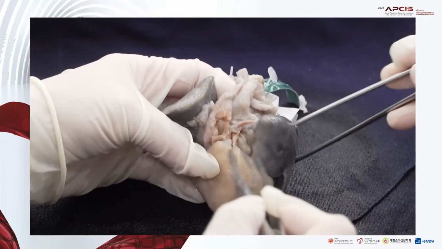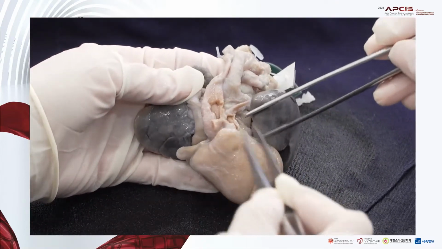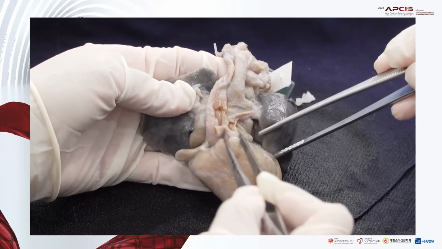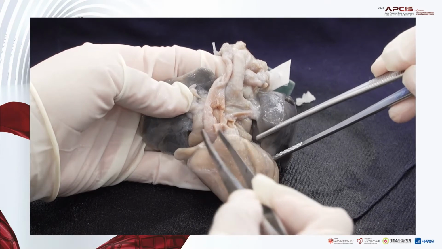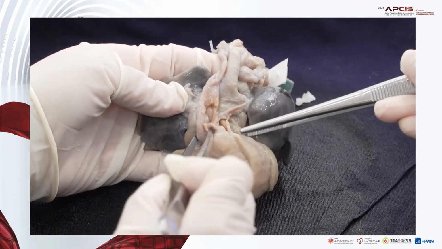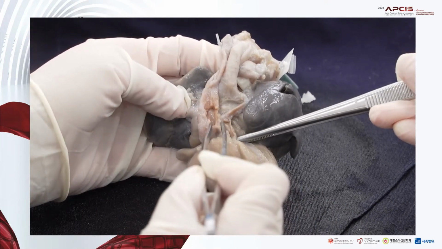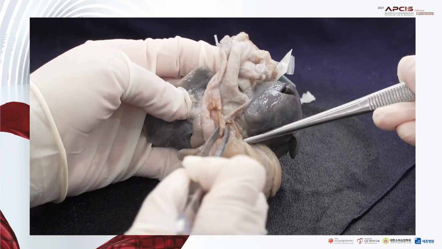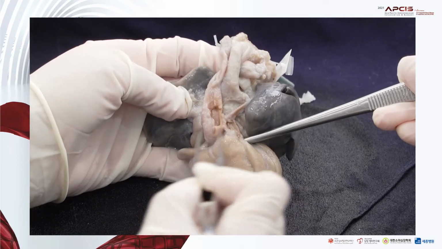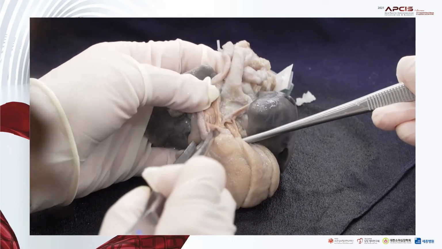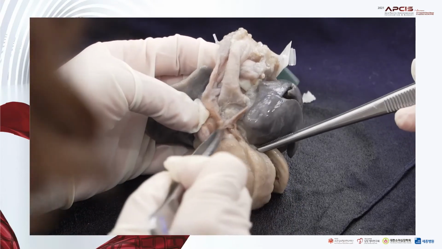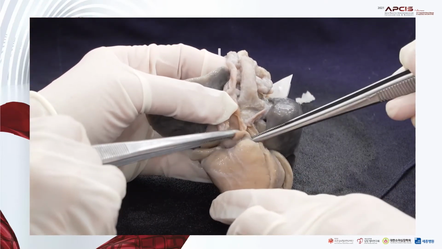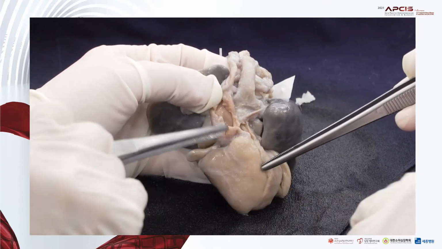And then where is the pulmonary trunk? Here. The pulmonary trunk is small compared to the ascending aorta. And there is a kind of continuity between the pulmonary trunk and the ascending aorta. So here, there is an opening between the pulmonary trunk and the ascending aorta.